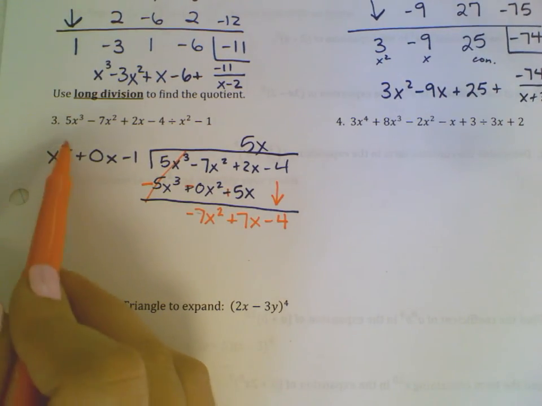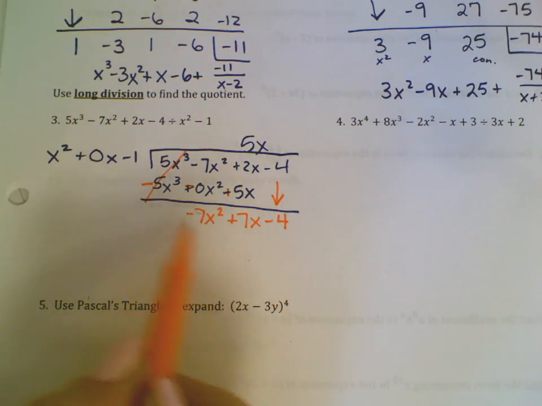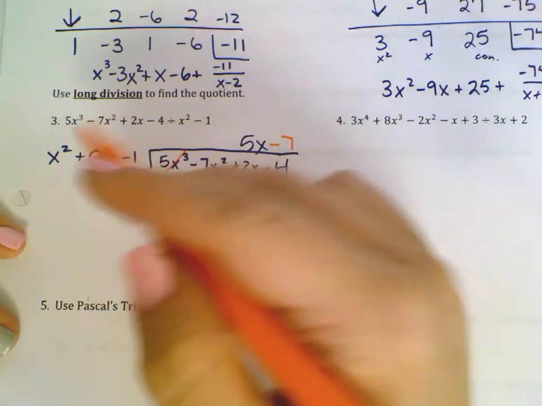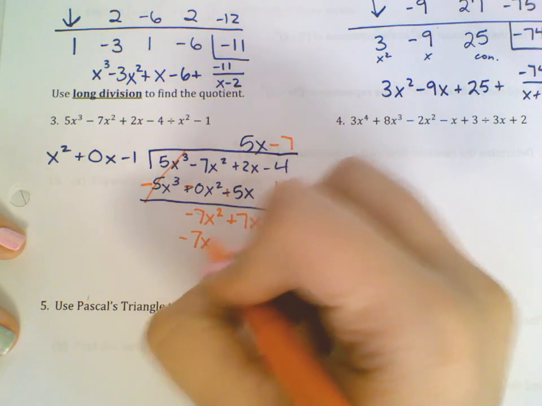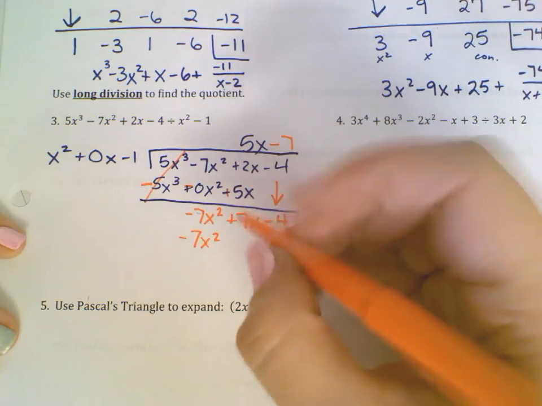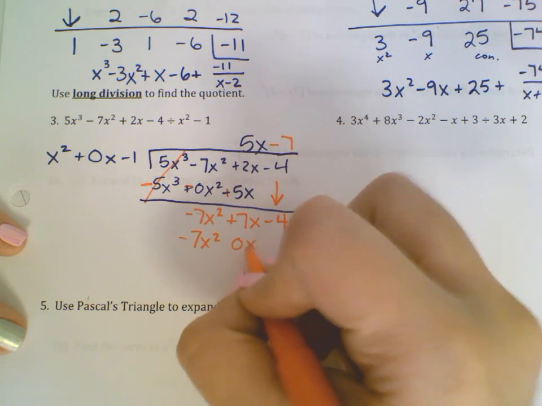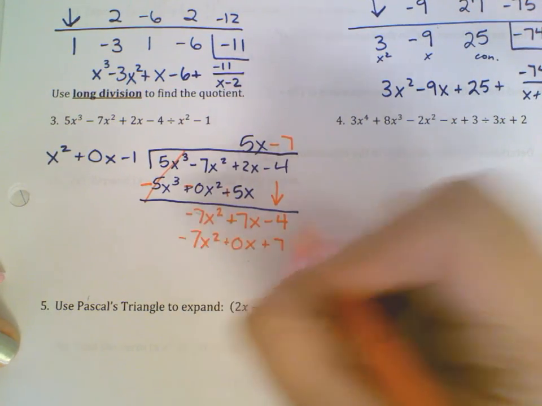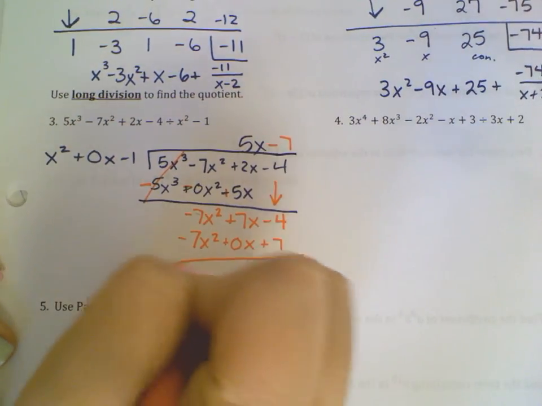What do I need to multiply by x squared to get negative 7x squared? Well, that will be negative 7. So negative 7 times x squared is negative 7x squared. Negative 7 times 0x is still 0x. And negative 7 times negative 1 is positive 7. I'm going to subtract.